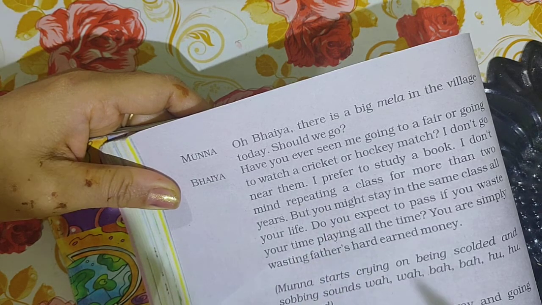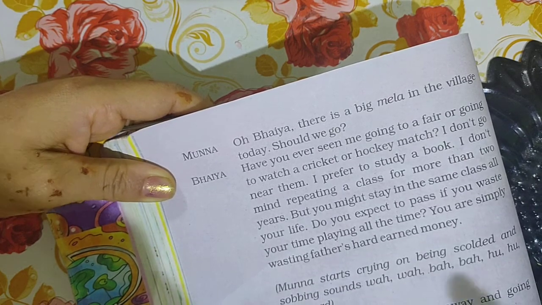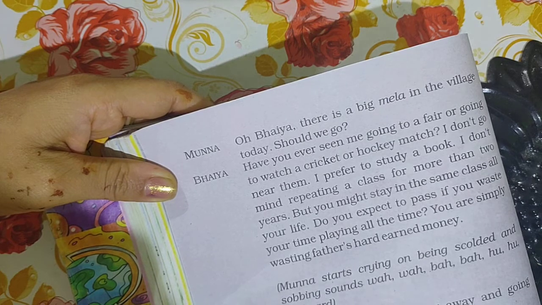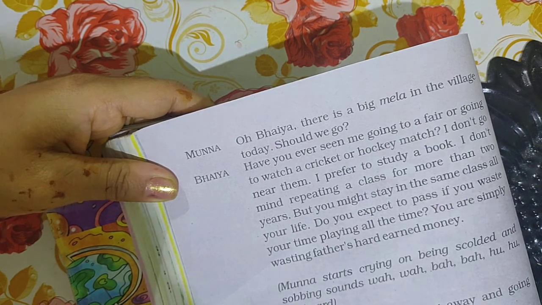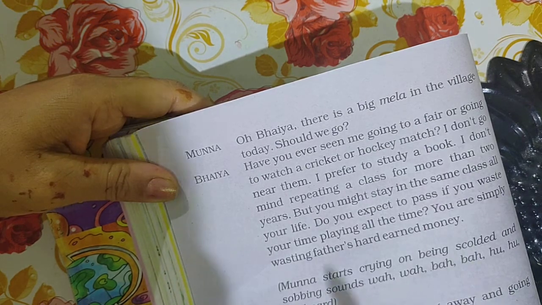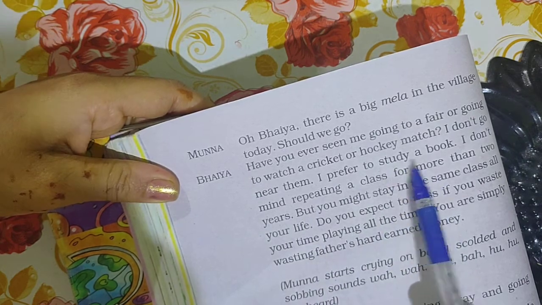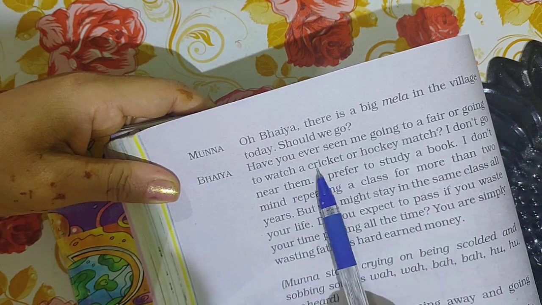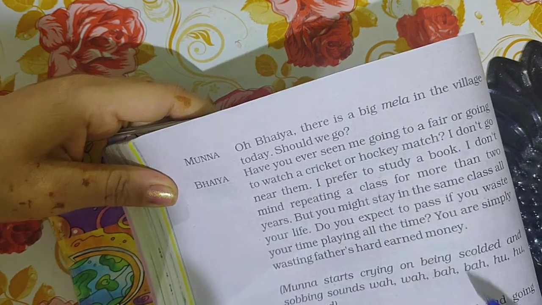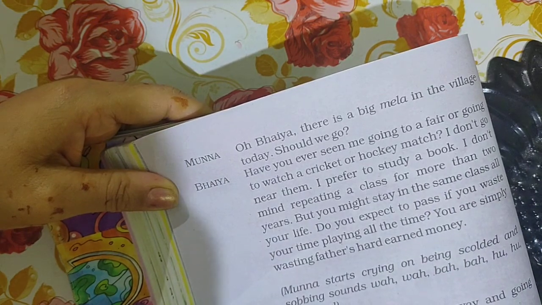Basically, prefer means to make a choice. All right, when we have more than one choice, what will you like to do first? What will you choose to do among those? So Bhaiya, Munna's elder brother, always chose to study a book rather than going to a fair or watching a cricket or hockey match. All right, so he tells him that I don't go there and I don't prefer to go there.